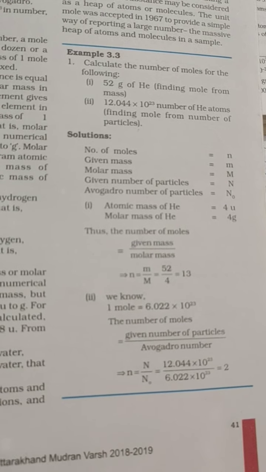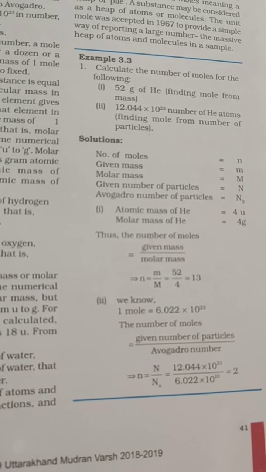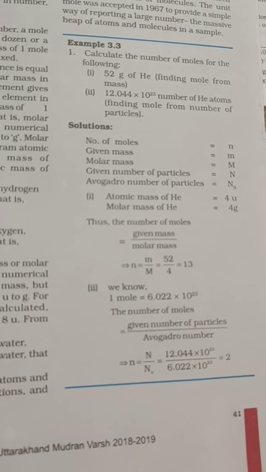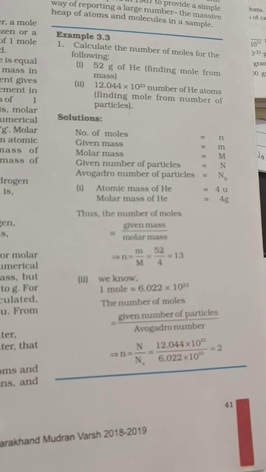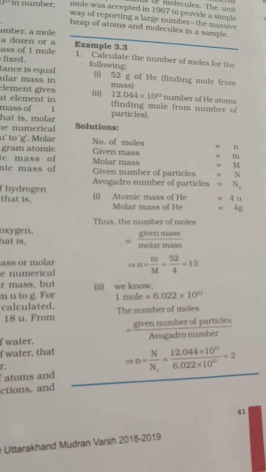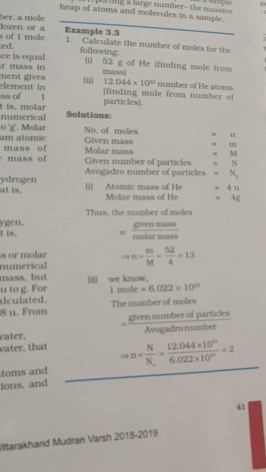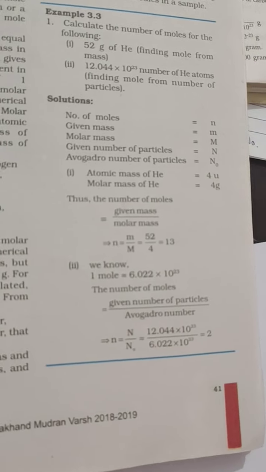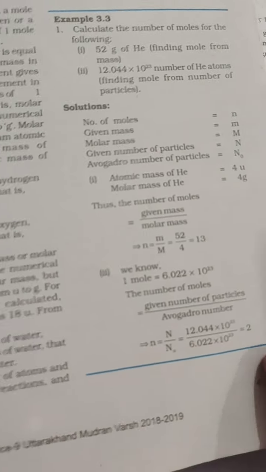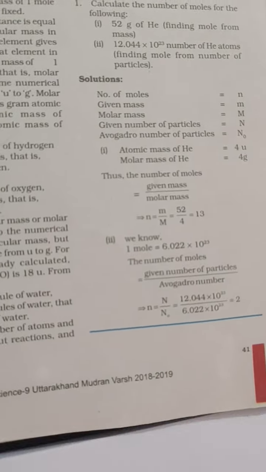They will surely come in the exams, and these are important questions. They are a little difficult for some students, not for everyone. So you need to practice these questions very well. First we'll do questions from our NCERT book, and then we'll do the other questions as well.